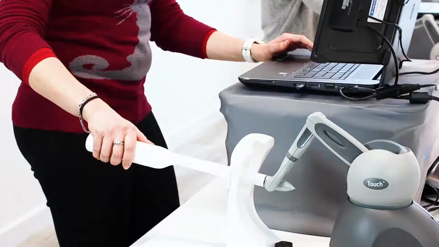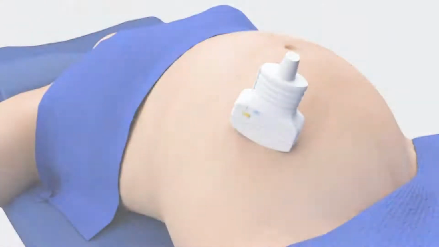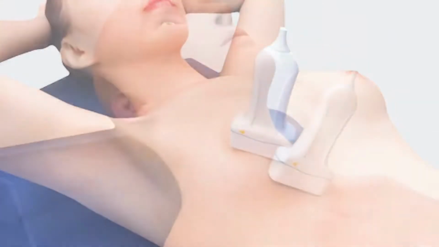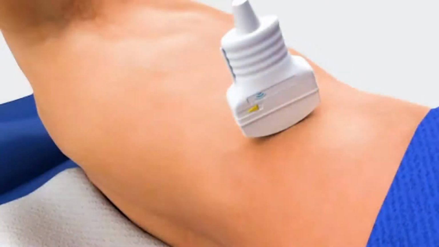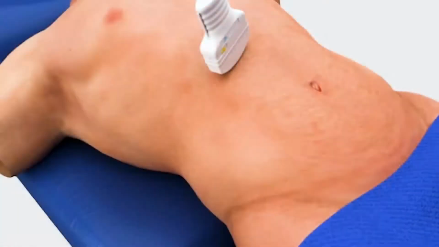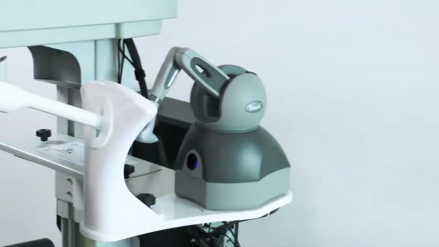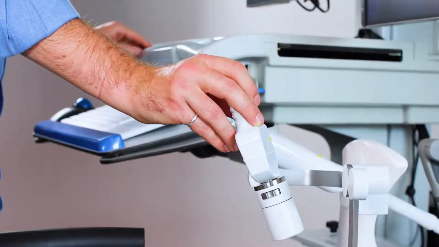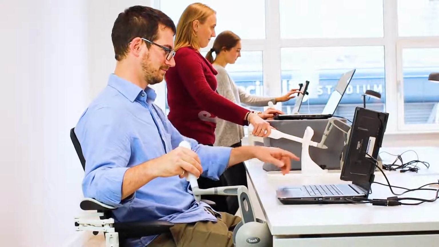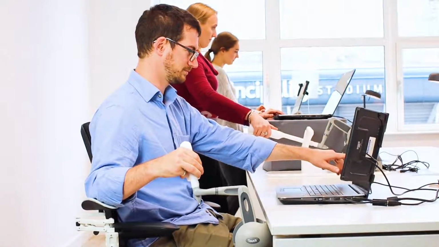ScanTrainer uses haptic devices alongside virtual patients with realistic landmarks to replicate multiple patient shapes. In this way, the system's 15 different virtual patients replaces the need for 15 mannequins. ScanTrainer uses two haptics, one for transvaginal scanning and one for transabdominal, though the new compact system uses just one for both, making it highly portable.